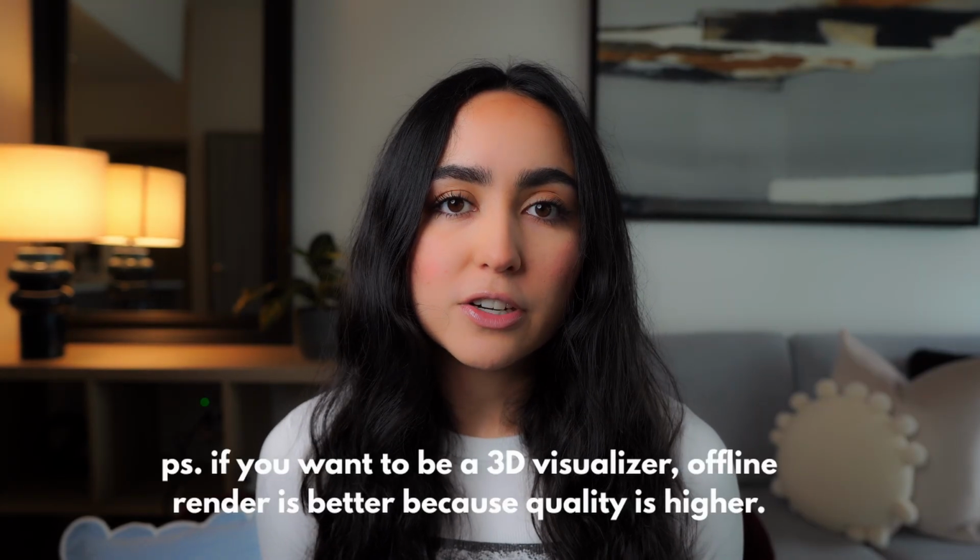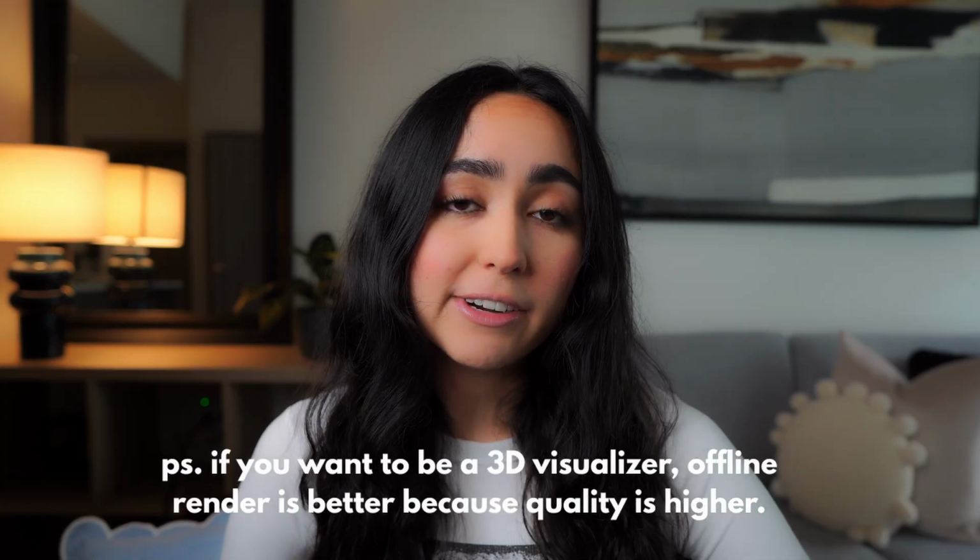Whereas the other ones, you have to wait every time that you render your image because it needs to be processed and it's a really slow process, and I have no patience for that. So that is why I like to use Enscape. Any rendering engine that renders in real time is actually highly recommended.